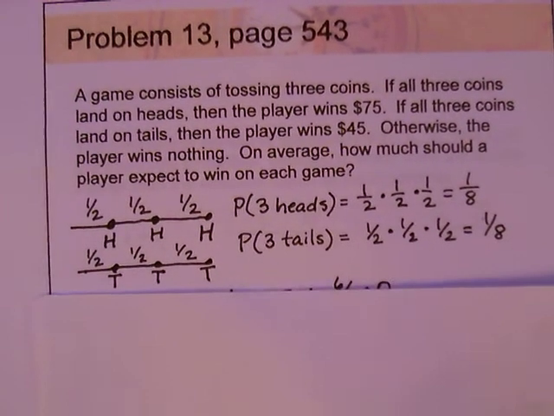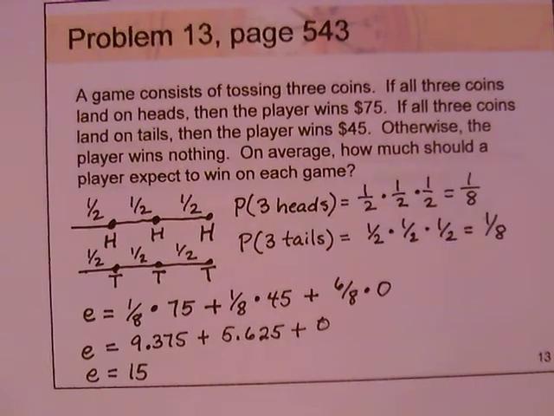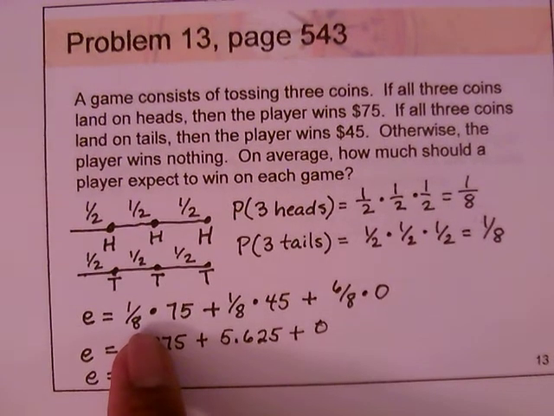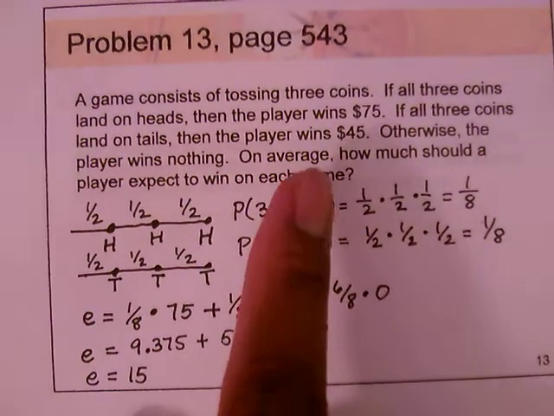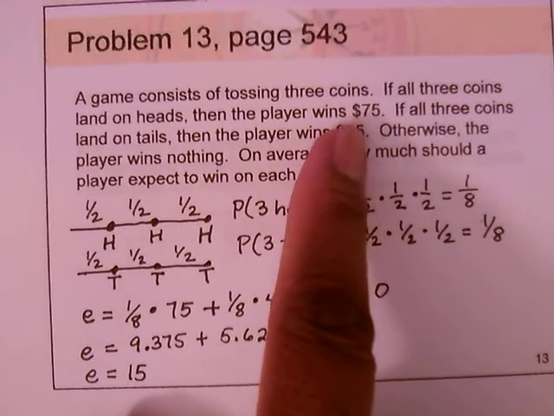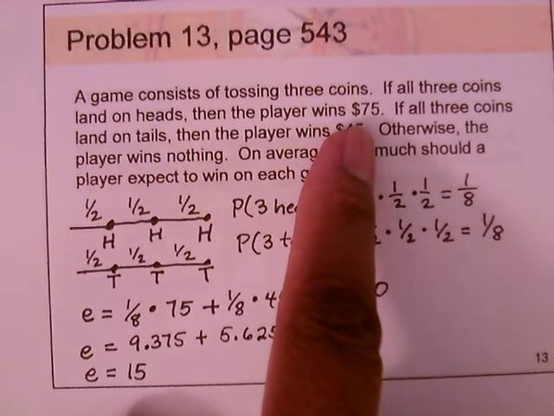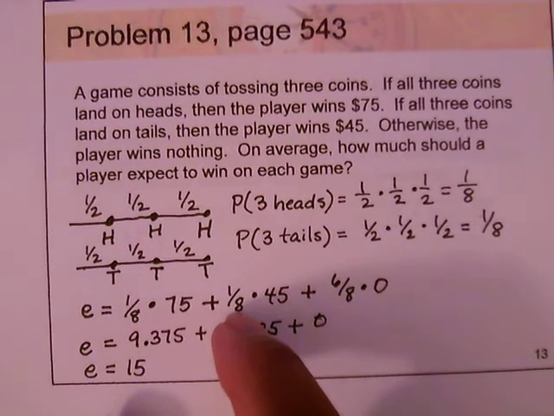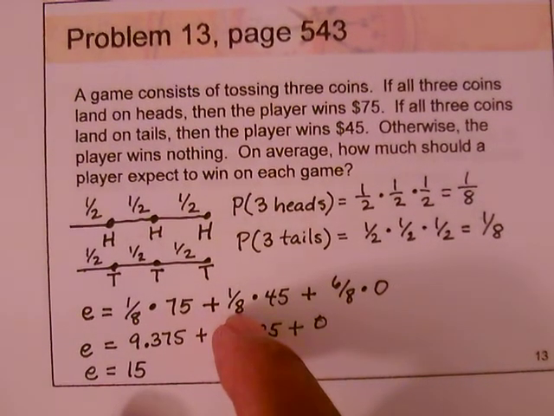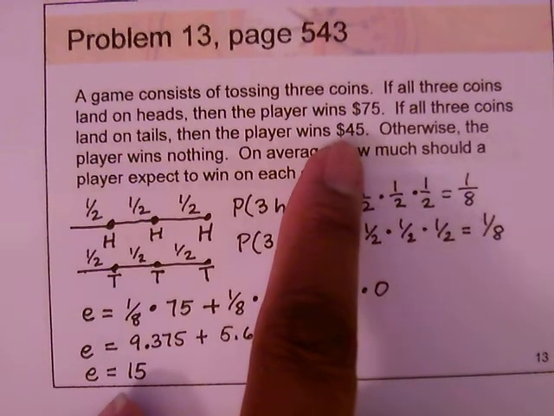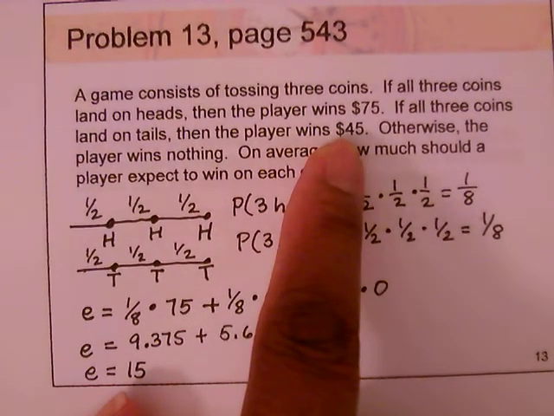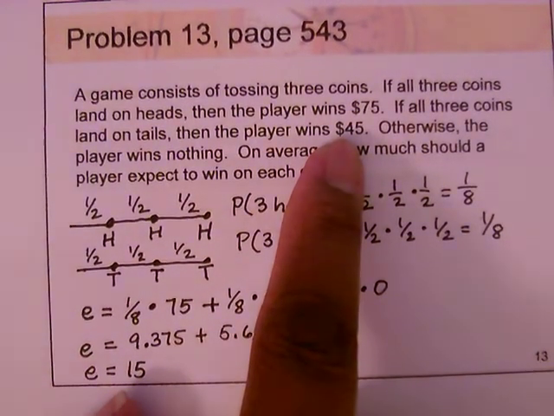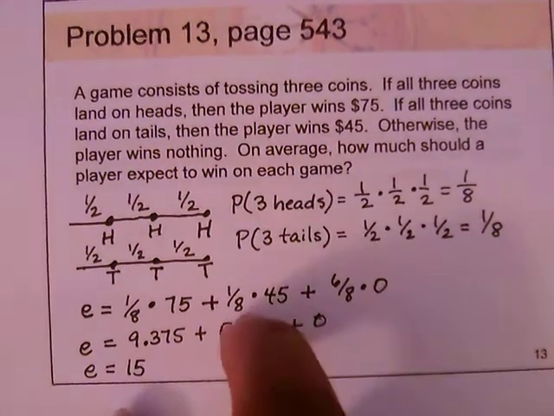Okay, so now we can find out what the expected value is going to be. That would be 1/8, the probability of getting the heads, times the amount the player will win if all 3 coins land on heads, that's $75. Plus 1/8, the probability of getting 3 tails, times the amount the player will win if all 3 coins land on tails, that's $45.